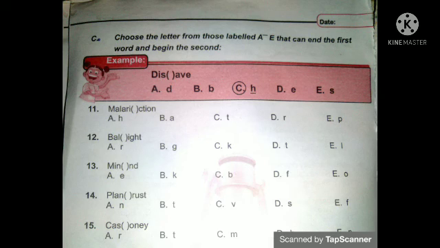Then let's take another one. We have BAL bracket IGHT. What letter do you think, if we put in the bracket, ends BAL to give us a concrete word and begins IGHT? Wow, did I hear somebody say the best option is L? L gives us ball and begins light. Ball, light. That's beautiful. That's option E.